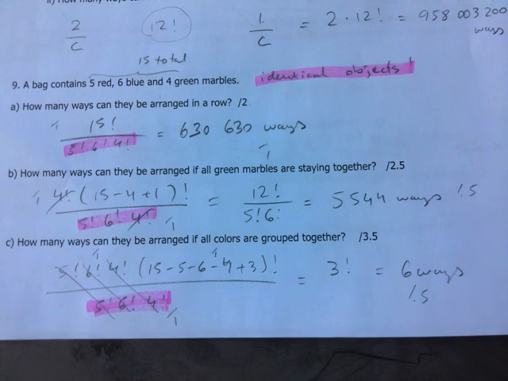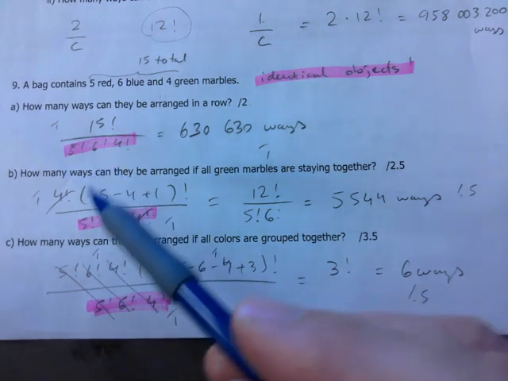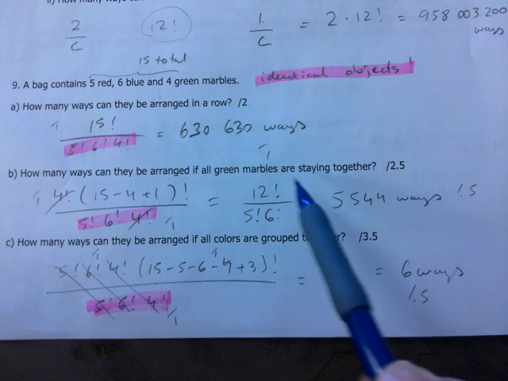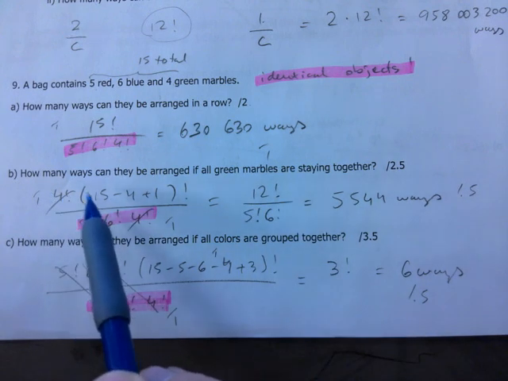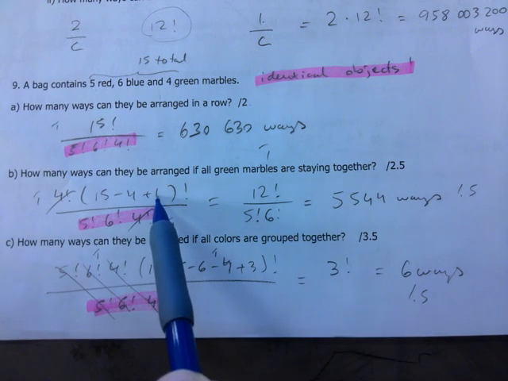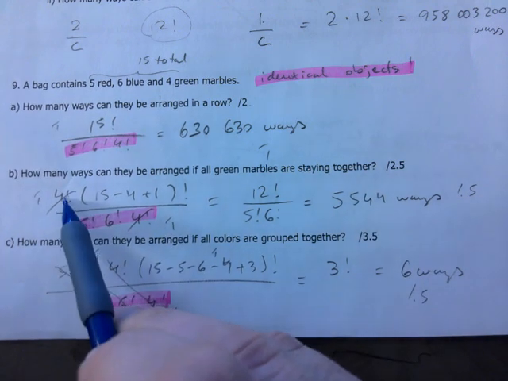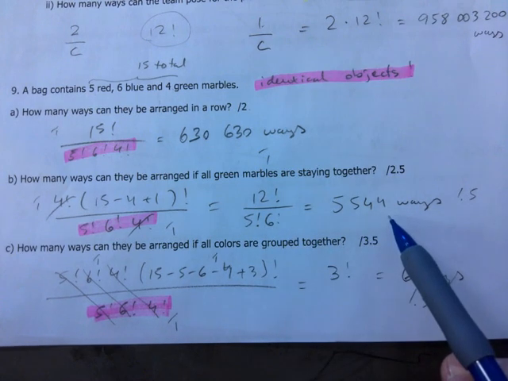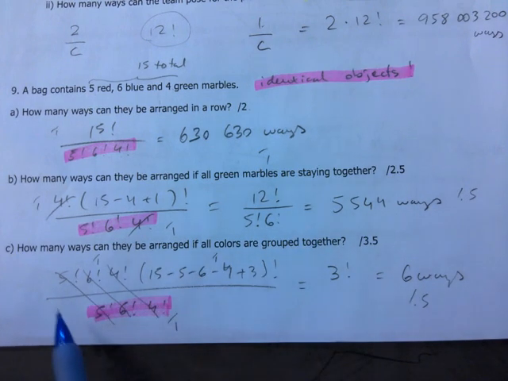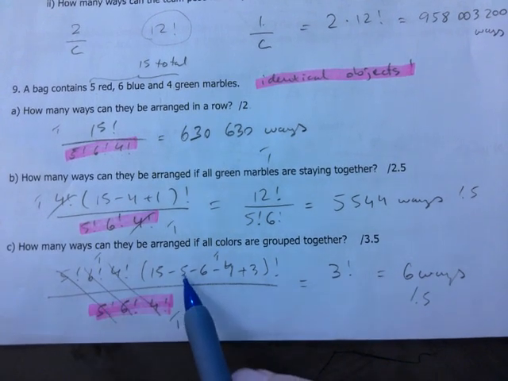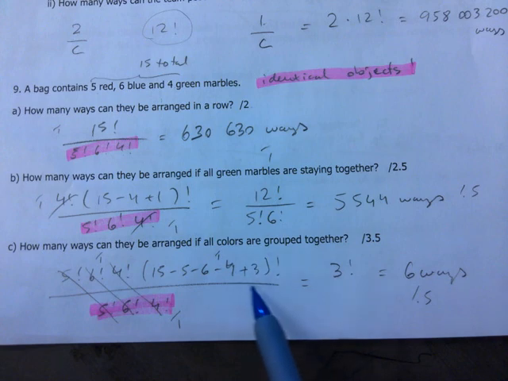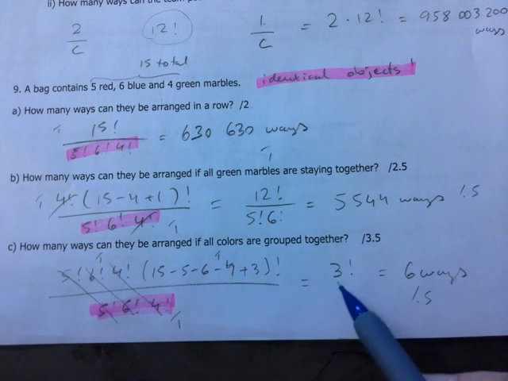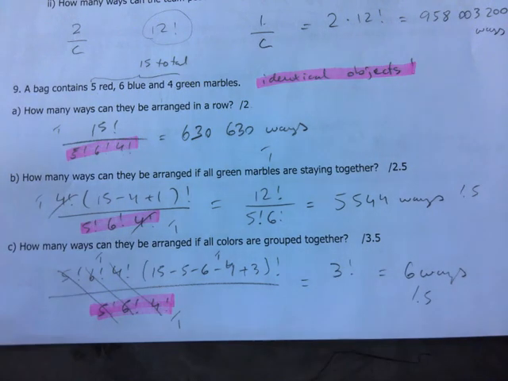And we divided that out. And then often it canceled. So here you were grouping all green marbles together. So you've got your green, 50 minus 4 plus 1 group created of the greens. And the 4 factorials canceled out nicely. So you ended up with this. That's what you get. The last one, all colors grouped together. So the 3 groups, you subtract those 3, you add 3 because you created them. These all cancel out. You end up with 3 factorial, which is just 6 ways.